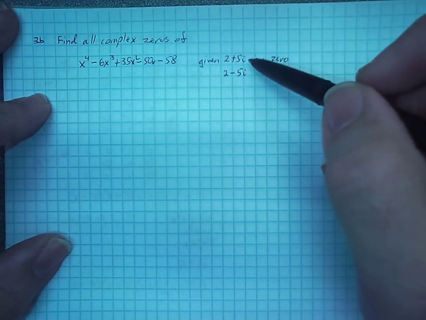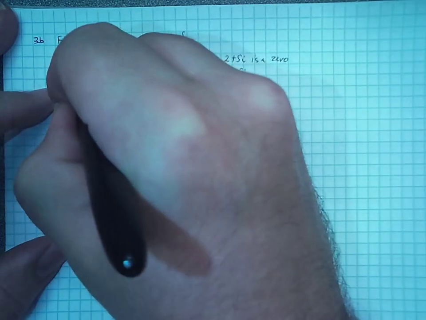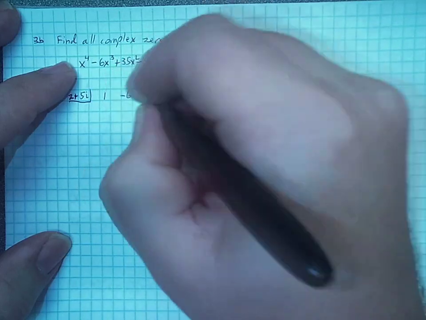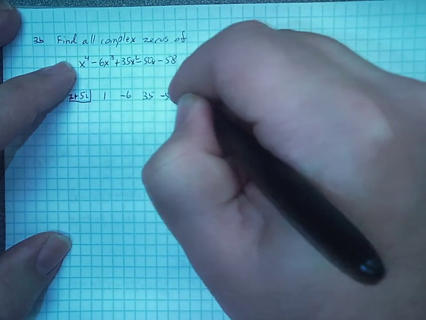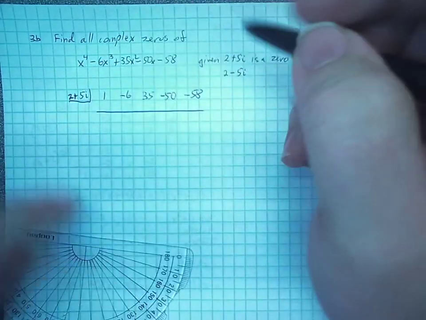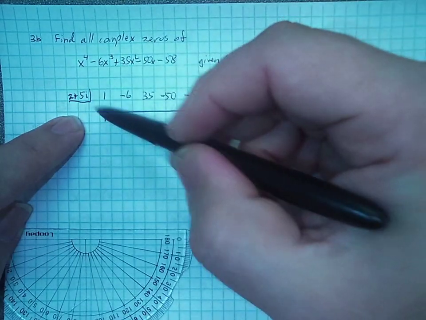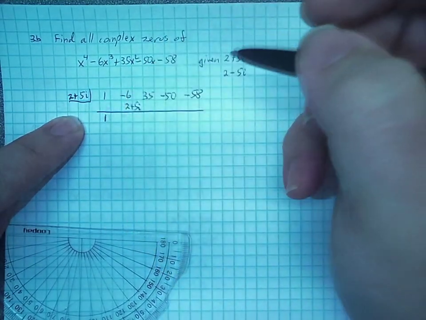So I can do synthetic division using an imaginary number. And you may not like it, but you're going to have to do it if you are in my class. So might as well get started. 1x to the 4th, negative 6x cubed, 35x squared, negative 50x, and negative 58. I might have wanted to leave more room. We'll see how it goes. So I bring down the 1. Now when I multiply, I do 1 times 2 plus 5i, and I get 2 plus 5i.